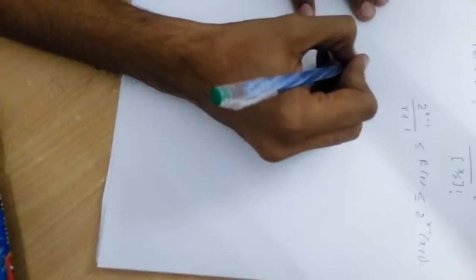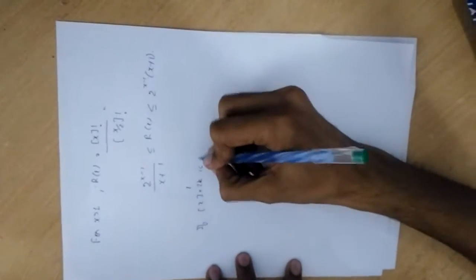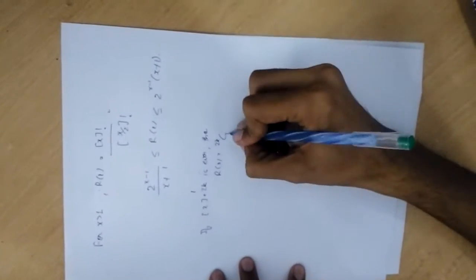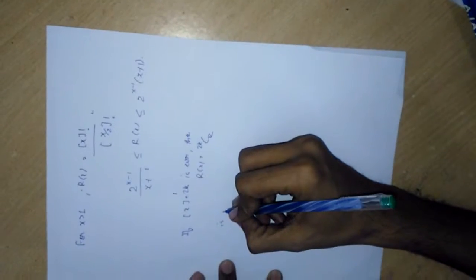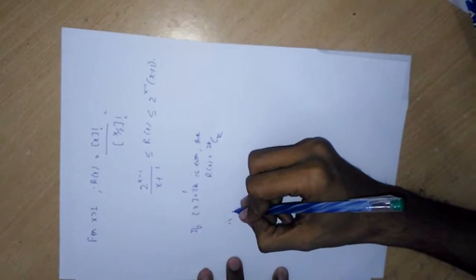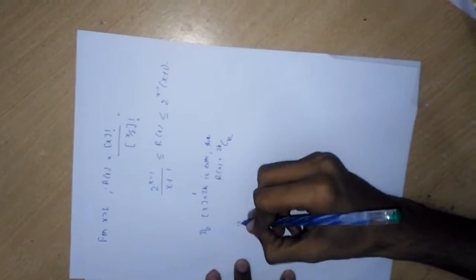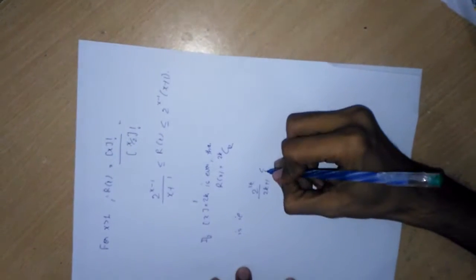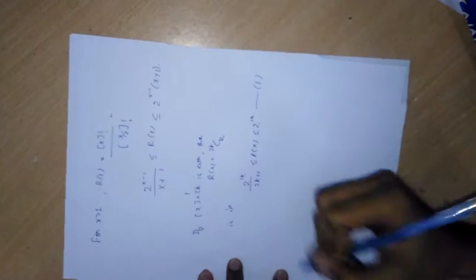So the proof is: if the integral part of x is equal to 2k, which is even, then r of x is equal to 2k choose k, the largest binomial coefficient in the expansion of (1 plus 1) power 2k. So 2 power 2k upon 2k plus 1 is less than or equal to r of x, which is further less than or equal to 2 power 2k. I'll call this result 1.